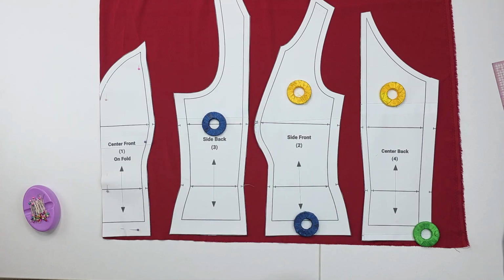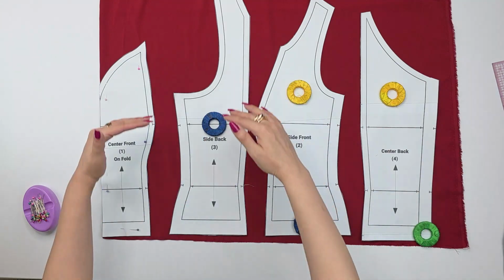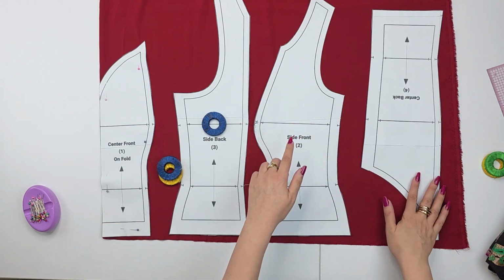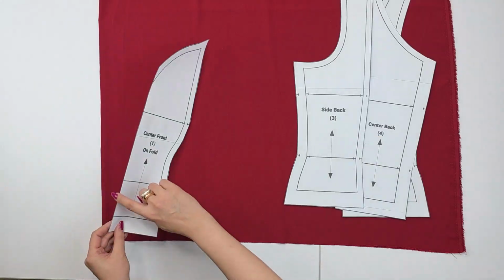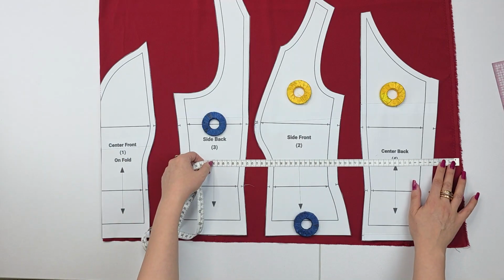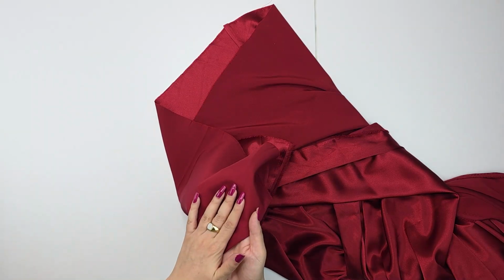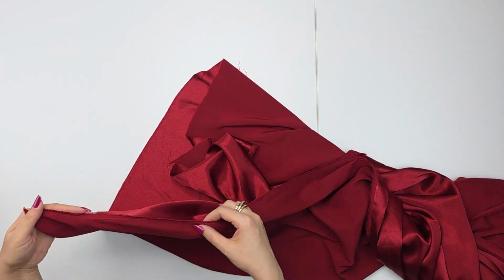In this video, I'm going to show you how to place the pattern on the fabric and cut. Also, I will explain how to identify the lengthwise grain and the crosswise grain of the fabric and how to recognize the right side and the wrong side of the fabric.